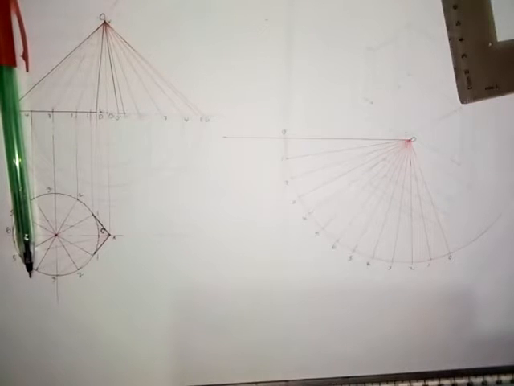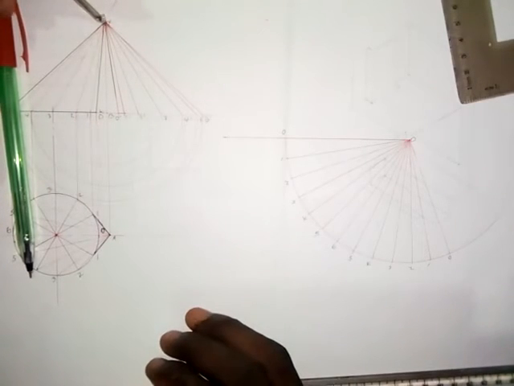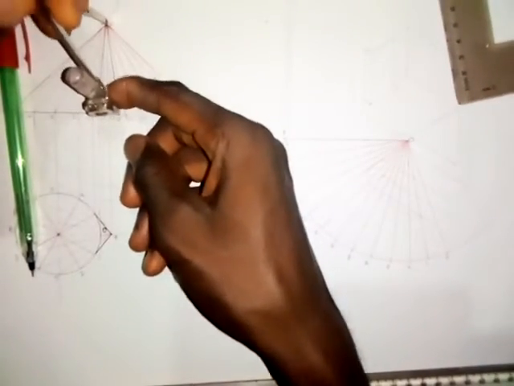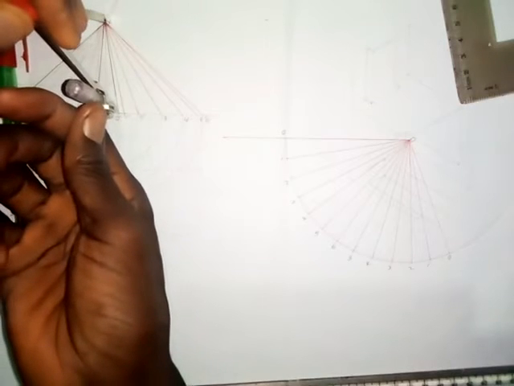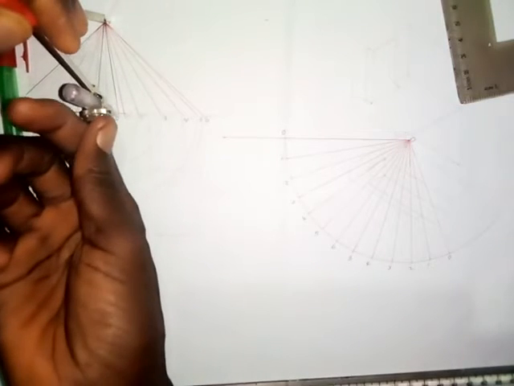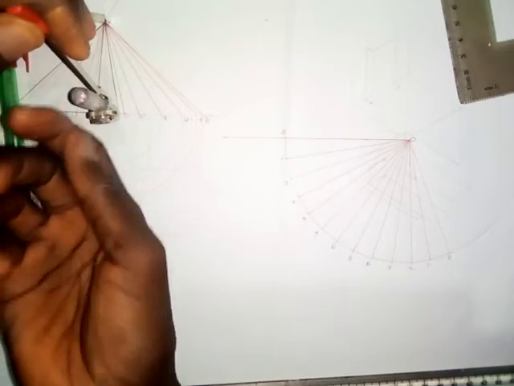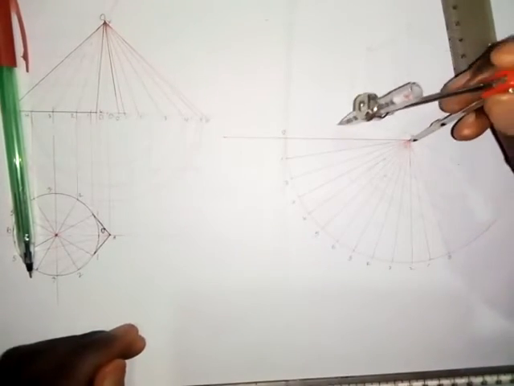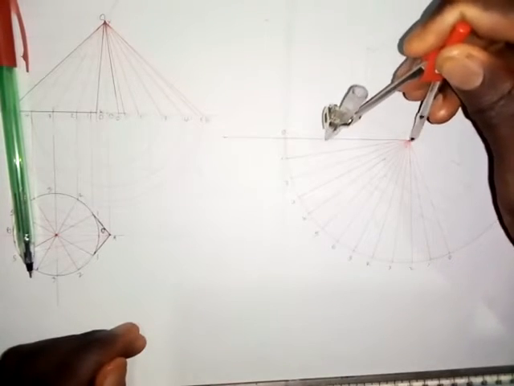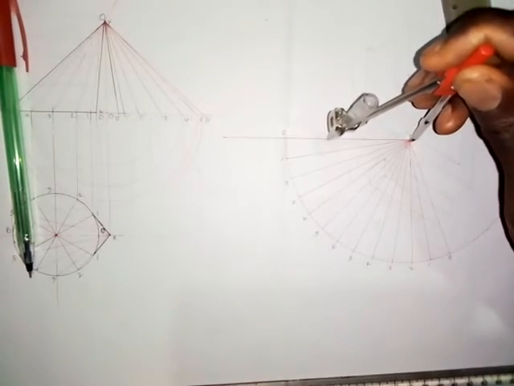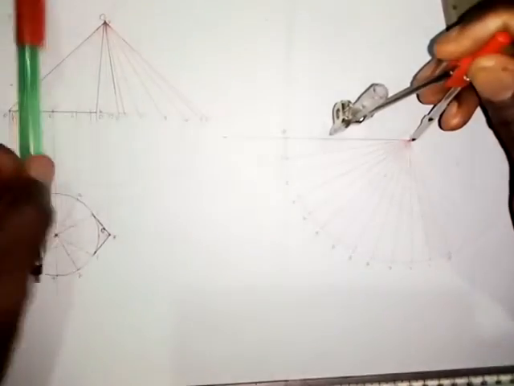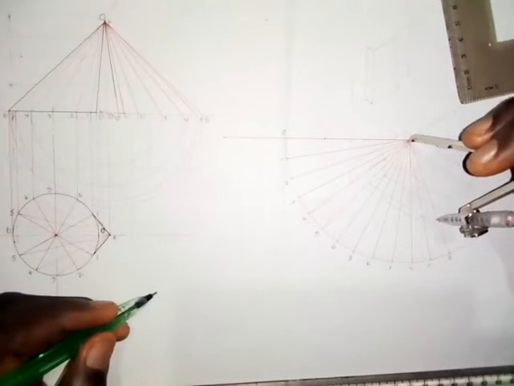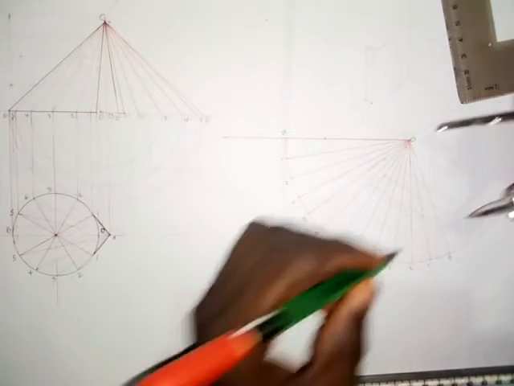So we come here, put the pinpoint of the compass at O here, and extend to 0 prime. Extend it to 0 prime on this point. Then you put it on O here. Put the pinpoint of a compass on O, make an arc on this line 0 here. So make an arc on this line 0, this is the point. And you must also make an arc on this line 0 here, this is the point.